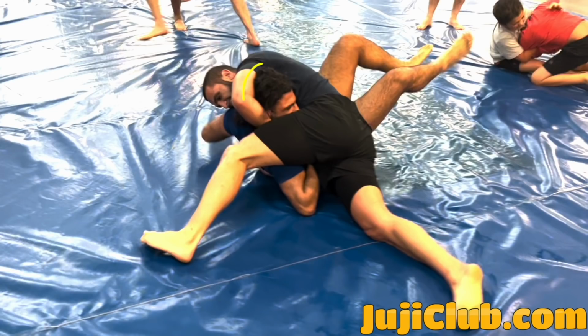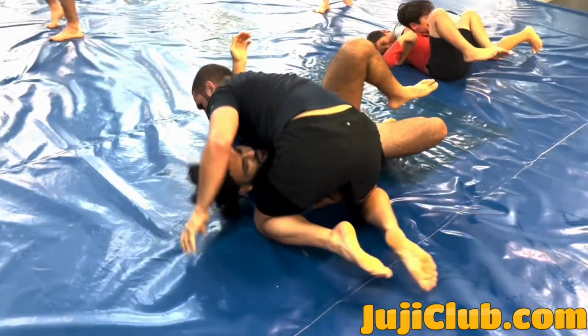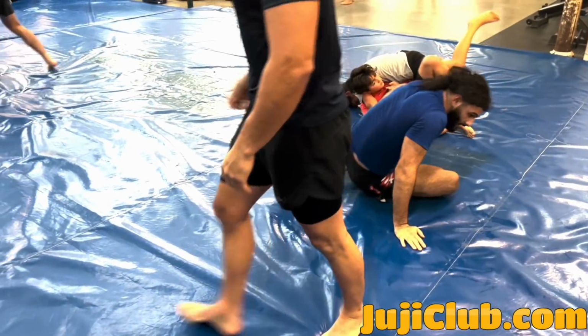If I'm choking with my left hand, I need my left leg, my left knee off the ground. I want to base with my left leg. So this gives me a lot of power to apply a choke. It's that left leg that's picking up his shoulders off the mat. This is a beautiful choke, guys. Try it out in practice. I promise you, you will get the tap very often here.